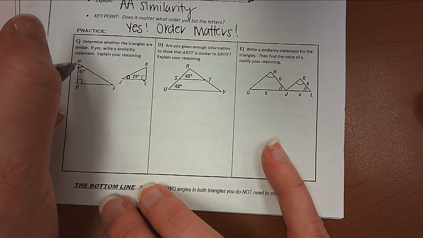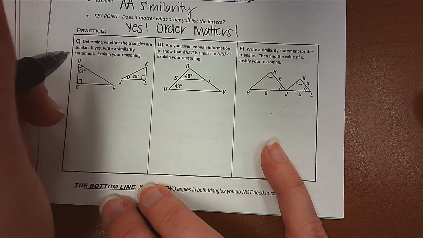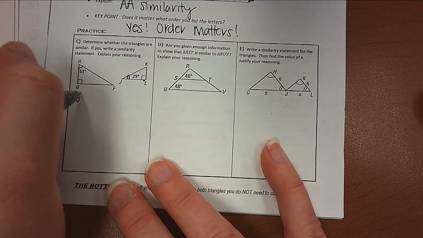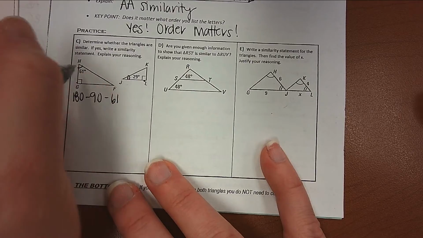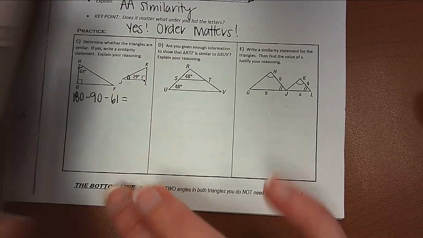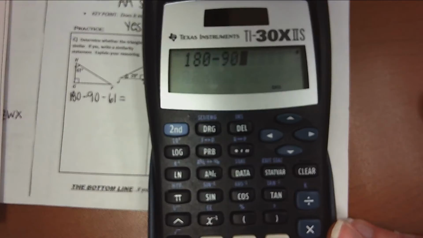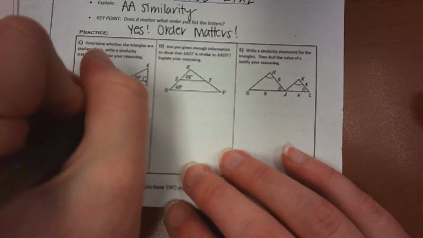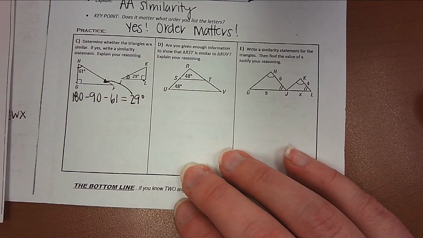So let's see here. We've got, in this case, this triangle right here. I know that the sum is 180, so I'm going to do 180 minus the 90 degrees from the right angle minus the 61 degrees that I know to try and figure out what my missing angle is. 180 minus 90 minus 61, and I get 29. So I know that my missing angle, angle F, is 29 degrees.